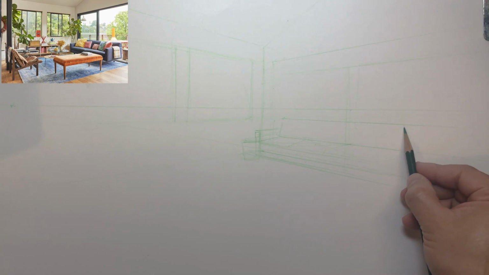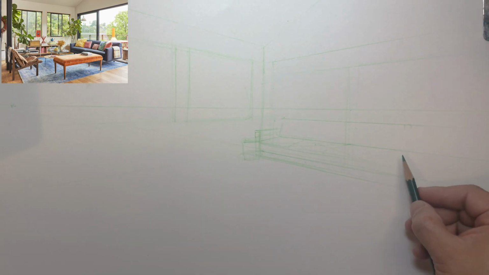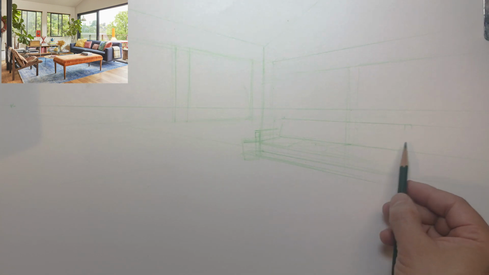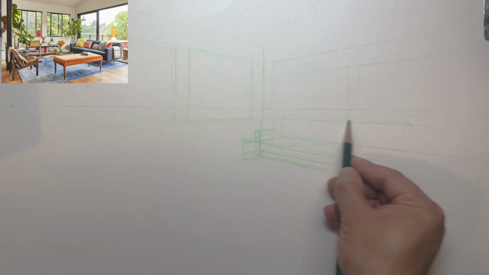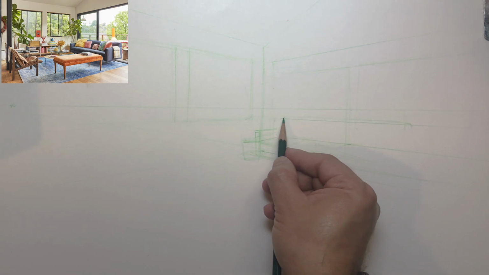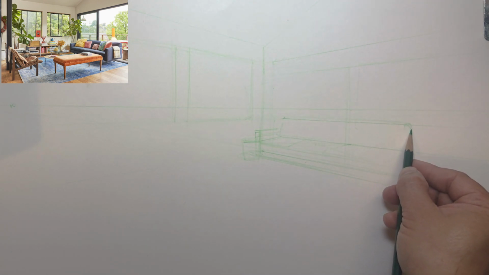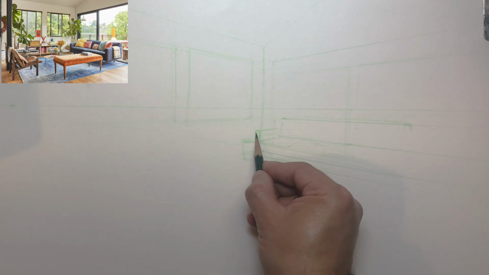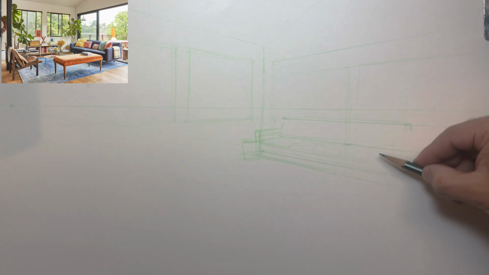So this side of the couch is going to end about there. See a tiny sliver of the top. Actually, more like that. This transfers over here.